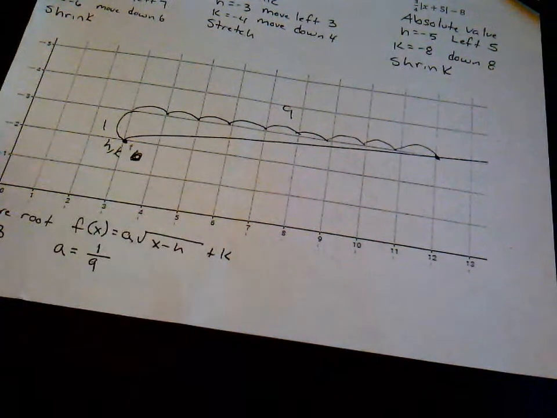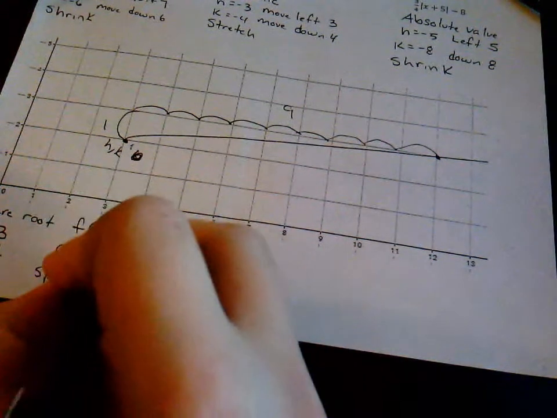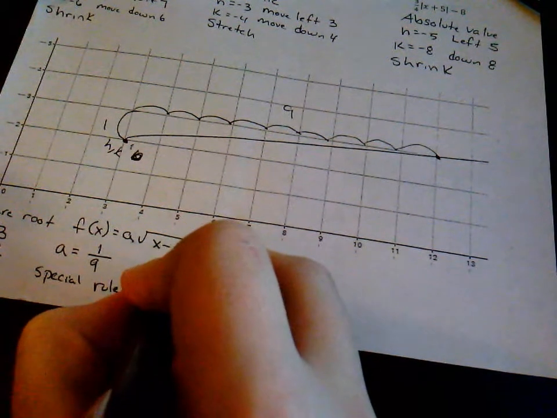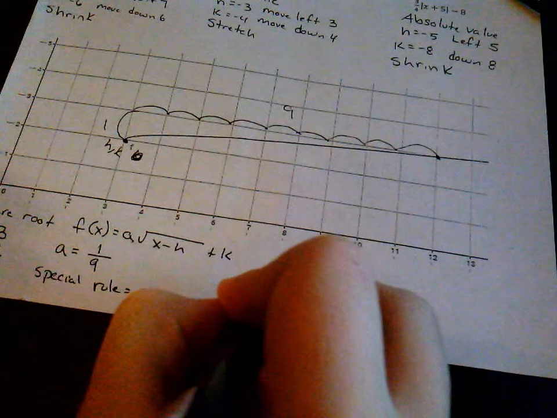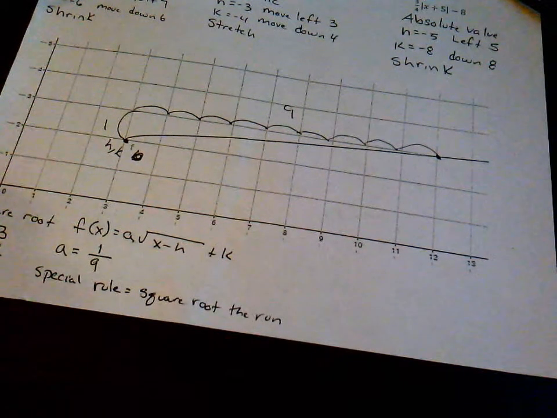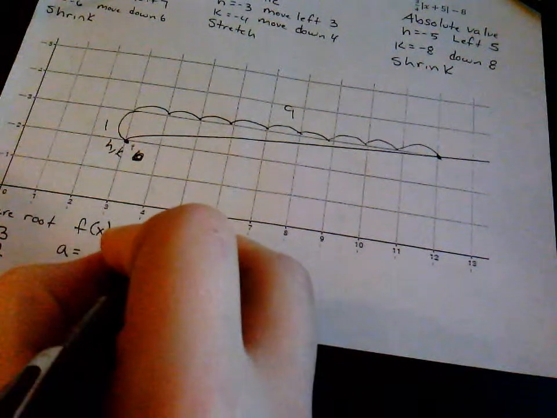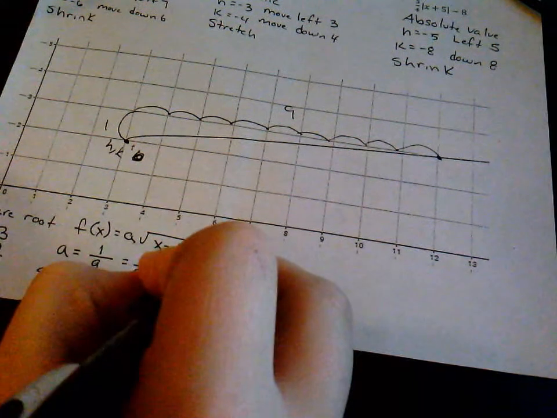But with square roots, there's a special rule. Square roots the run. So we're going to square root this part, which means it's going to be 1 over the square root of 9, which equals 1 over 3.